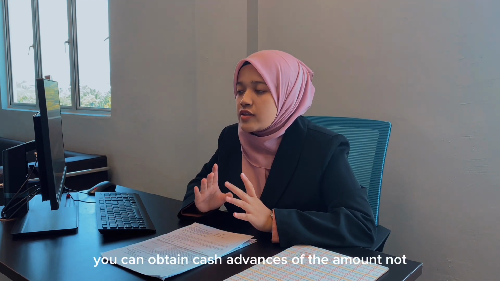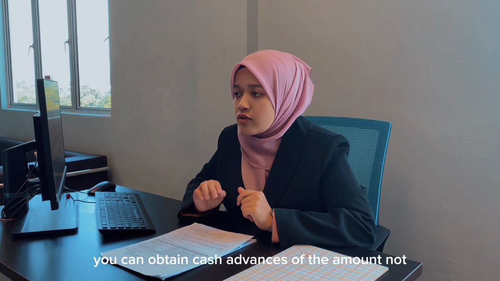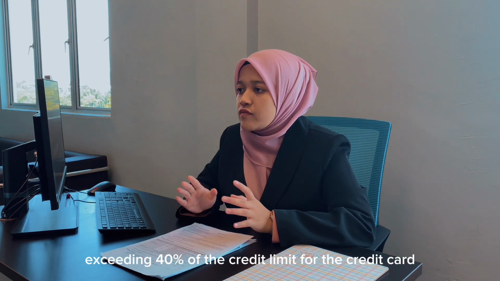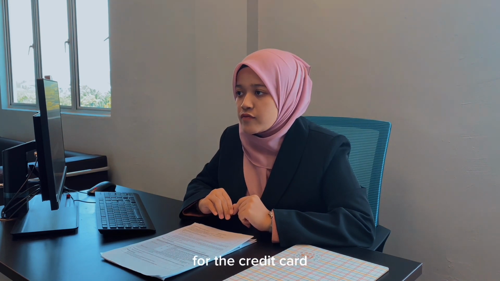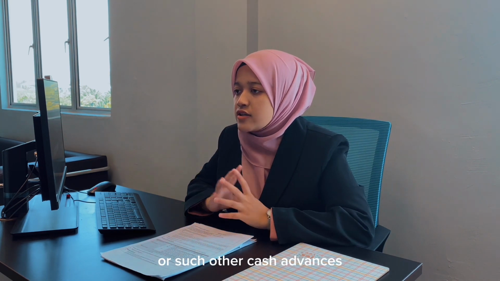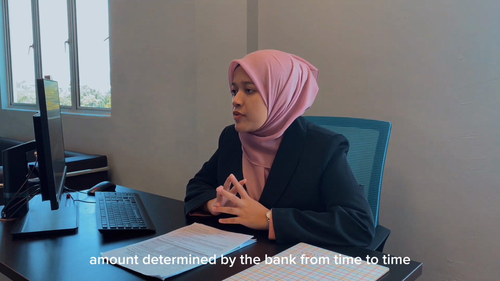You can obtain cash advances of the amount not exceeding 40% of the credit limit for the credit card, subject to the available credit limit for the credit card or such other cash advances amount determined by the bank from time to time.